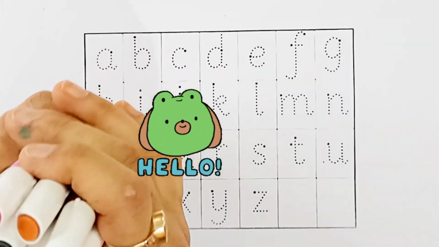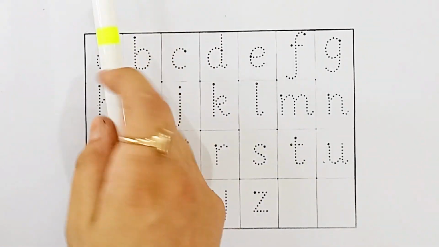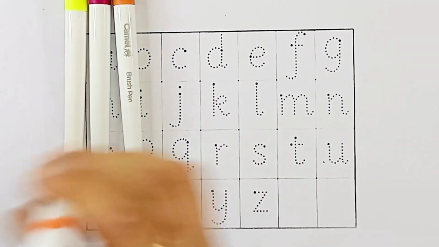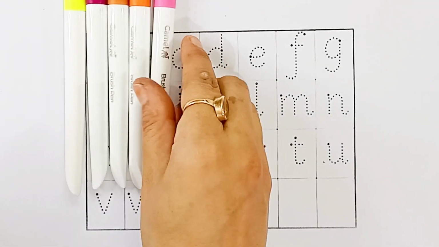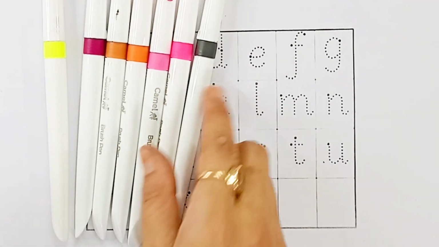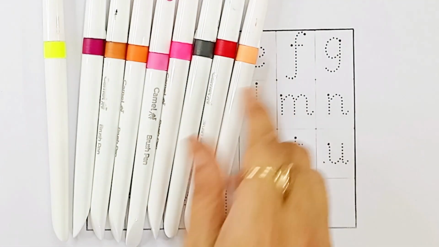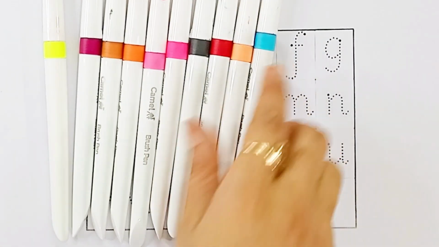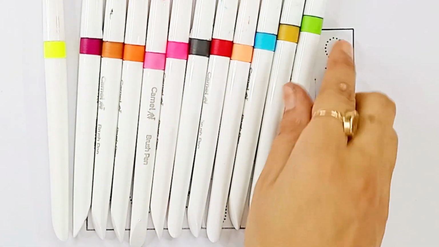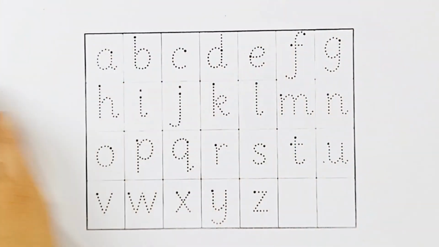Everyone, today we are going to learn some color names and small letter alphabets. Light yellow color, maroon color, brown color, orange color, light pink color. This is also light pink color, black color, red color, light orange color, sky blue color, olive green color, green color, sea green color, dark pink color.